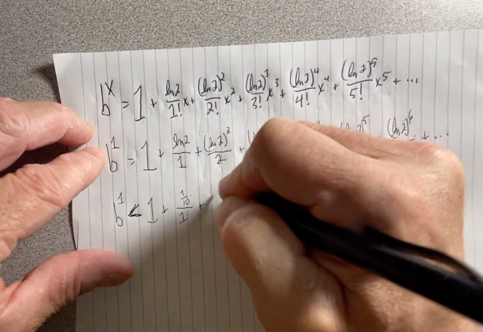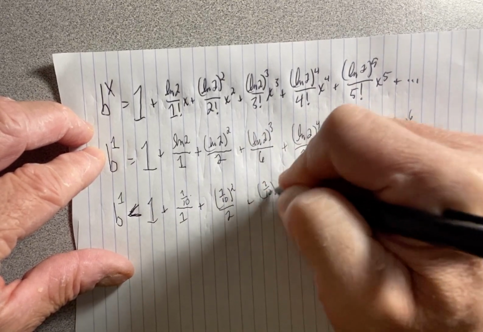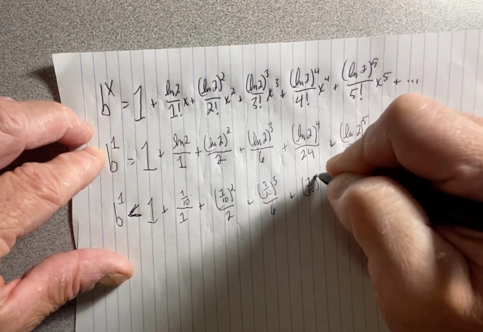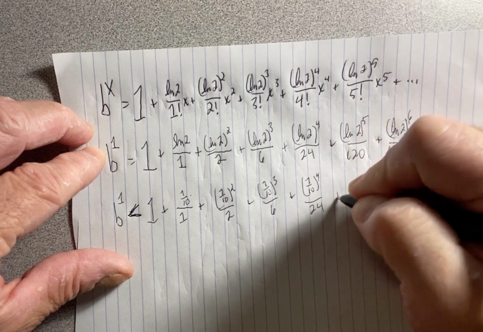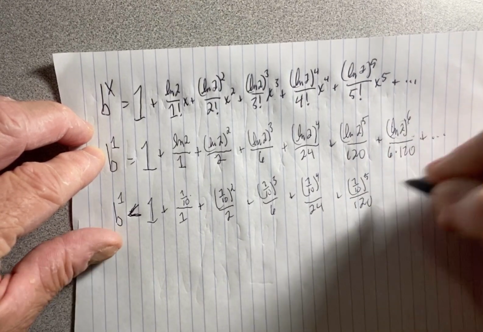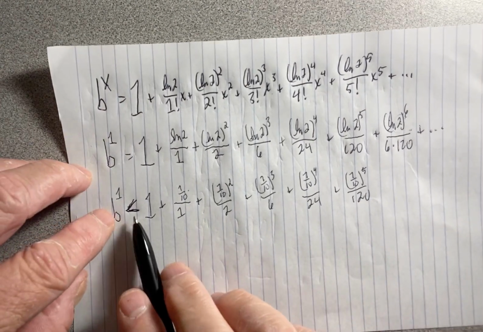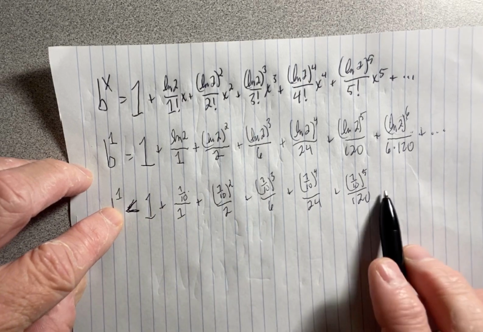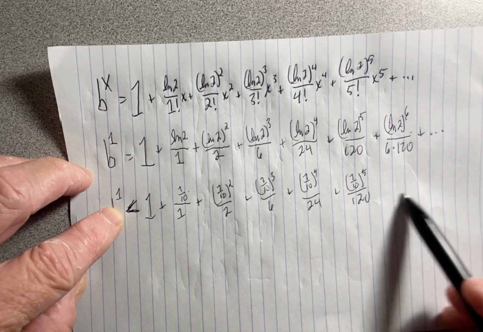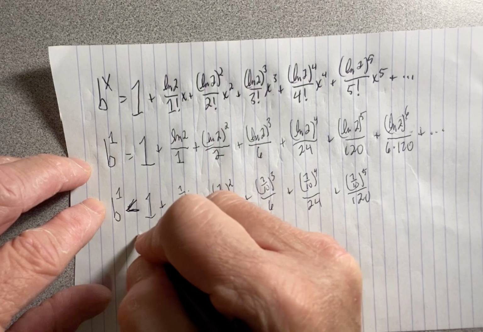So here I have 7/10 squared over 2 plus 7/10 cubed over 6 plus 7/10 to the 4th over 24 plus 7/10 to the 5th over 120. And it goes on and on and on, but I'm just going to deal with these numbers. So that's another reason why b is less than all of this, is because I would also add in all these tiny numbers out here, which would also make this side bigger.